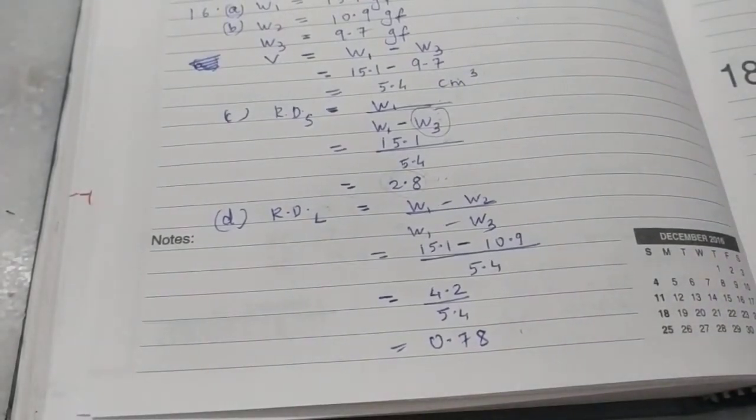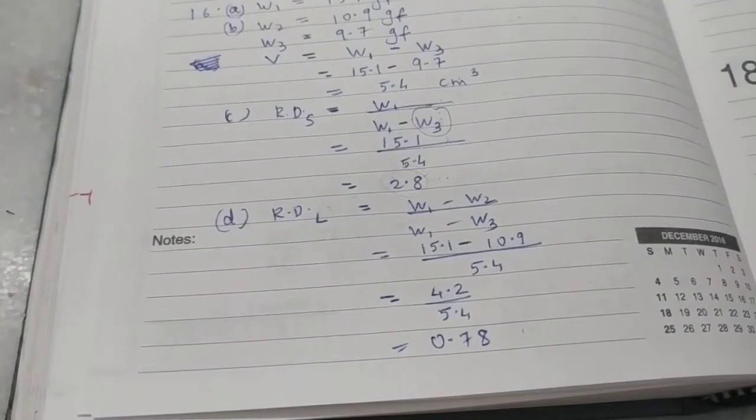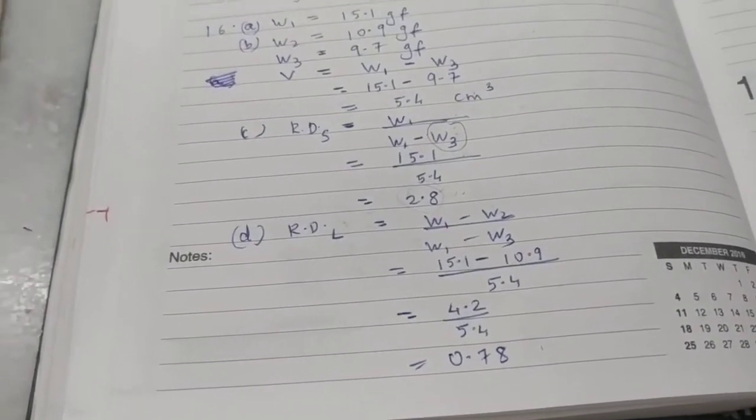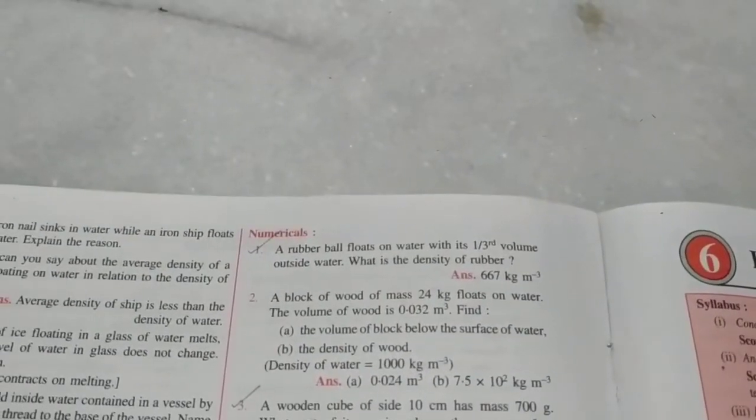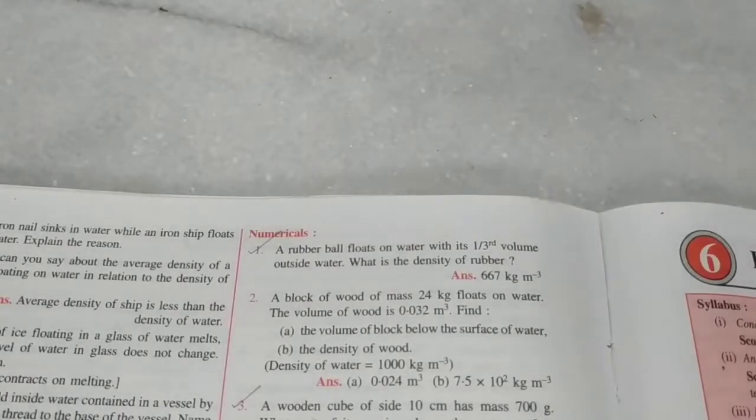Now let's move on to the next exercise, 5C. Mark the sum number 6 and 9 as IMP. The first sum: a rubber ball floats on water with 1/3 volume outside the water. Well, if 1/3 is outside, then how much portion of it is submerged?